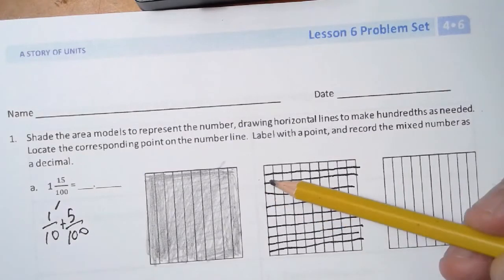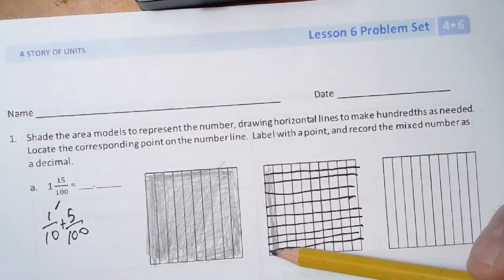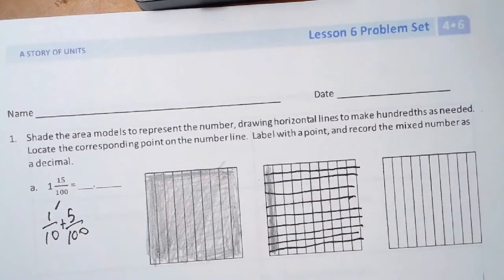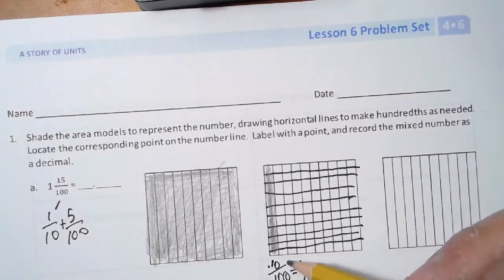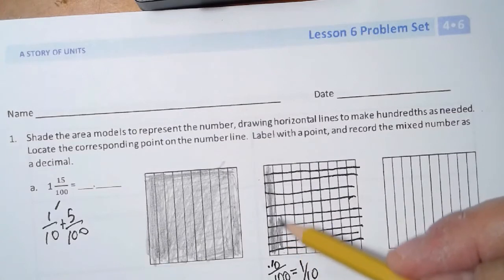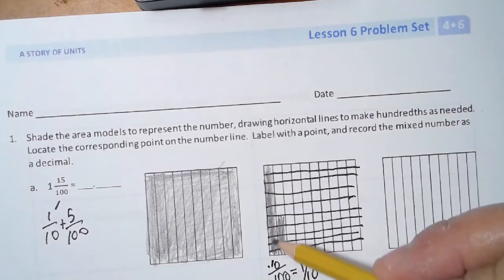Look, if I shade in 1/10, I have 10 squares, 10 hundredths. 10 hundredths equals 1/10. And then I have to shade in 5 more. 1, 2, 3, 4, 5. There's my 5 hundredths. There's your 15 hundredths all together.